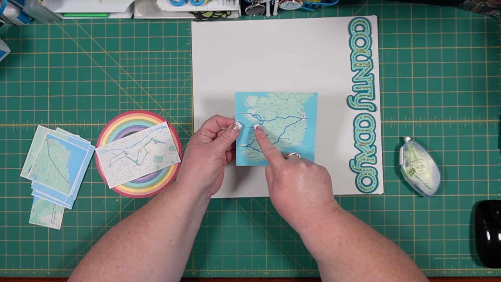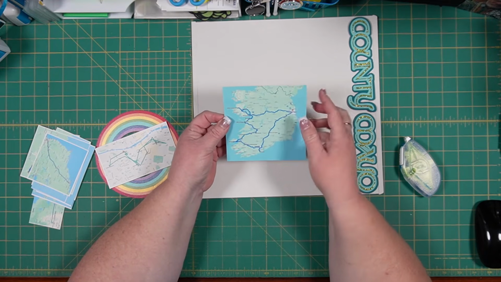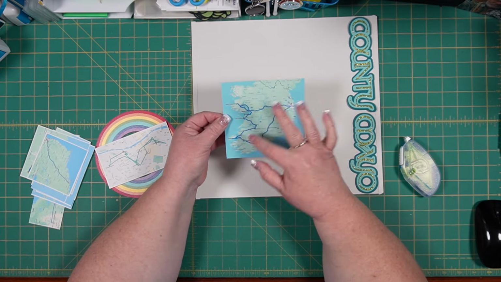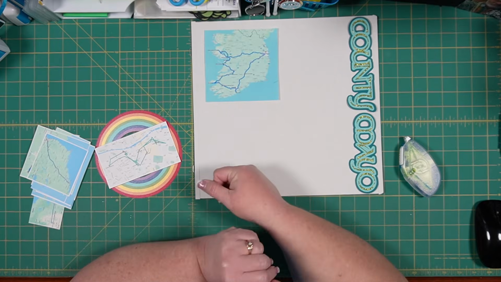And then we came back, spent the night in Galway, and drove back to Dublin to catch our flight home. So this is our 9-day journey in a nutshell. So I have that map that will go in.